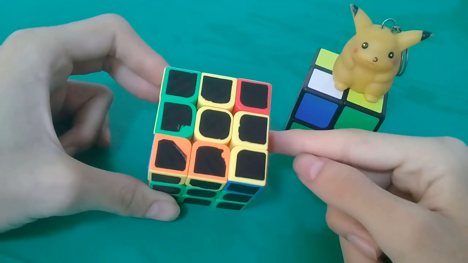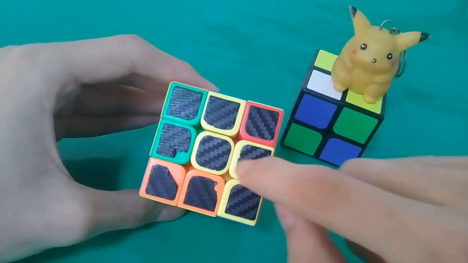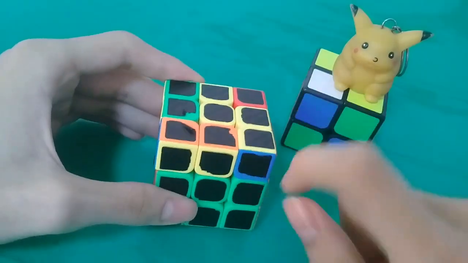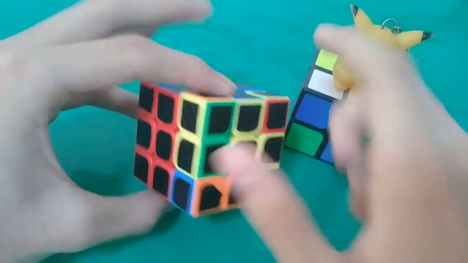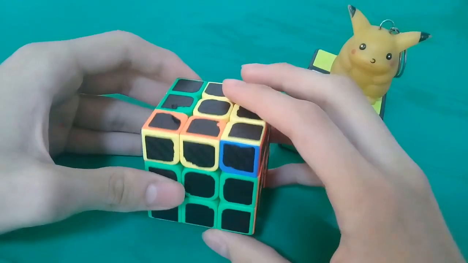How to do the OLL case 8 step by step. You have to see this case is formed by these 4 yellow squares, you can see like a Tetris block. 2 down here, 2 on the left side and 1 up here. Now I'll show how to solve it.